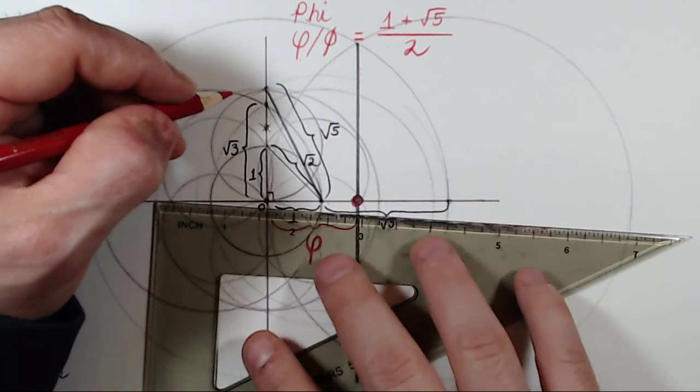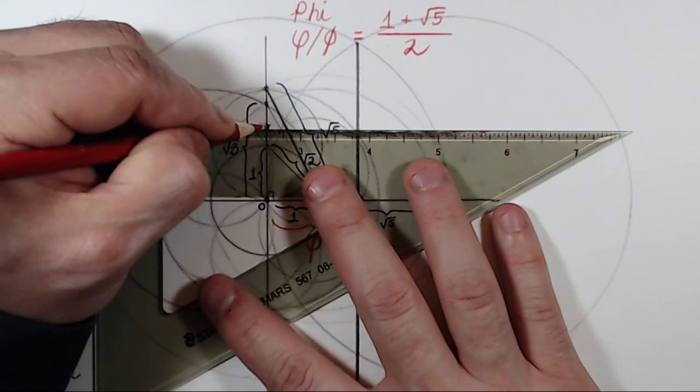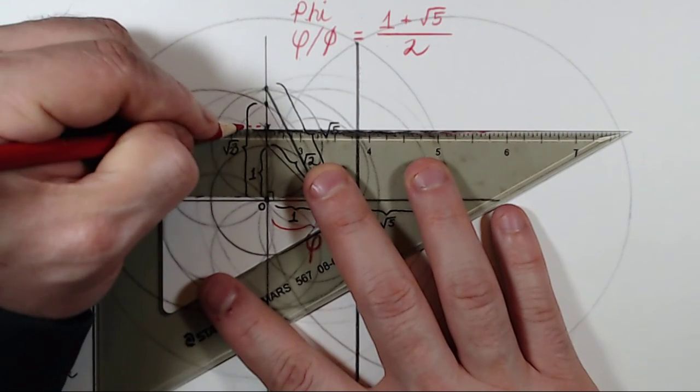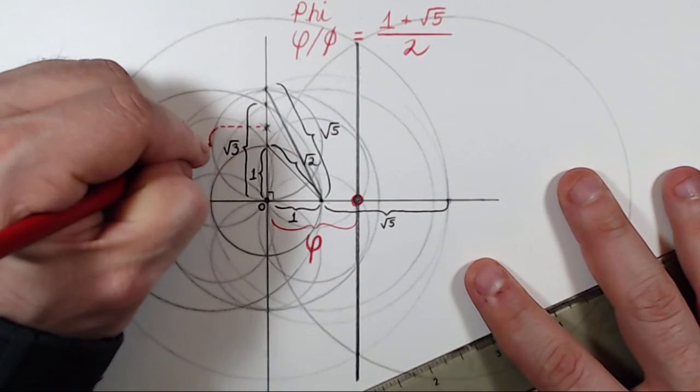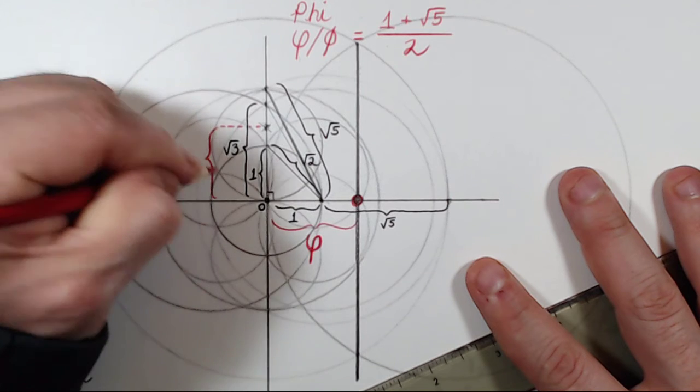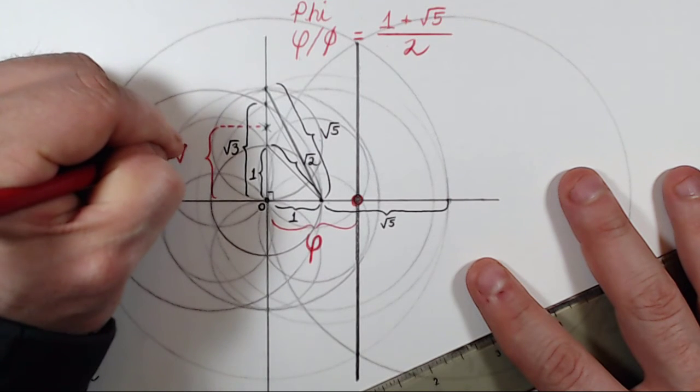So for this, just use a straight edge. This distance right here is the square root of phi.